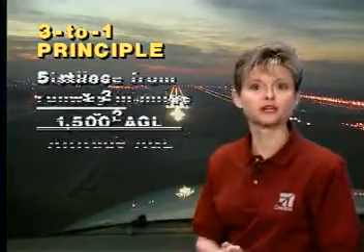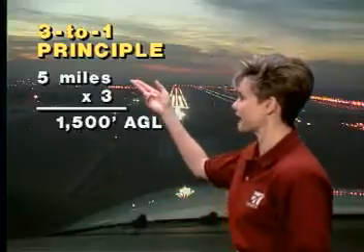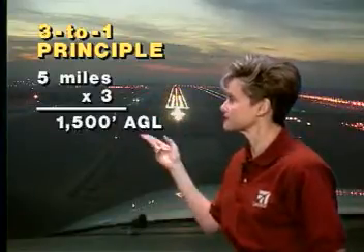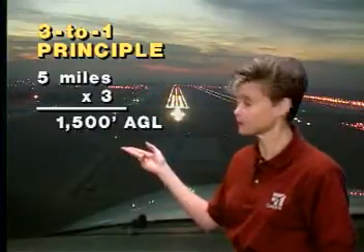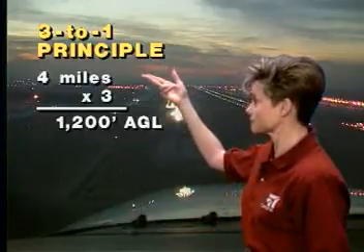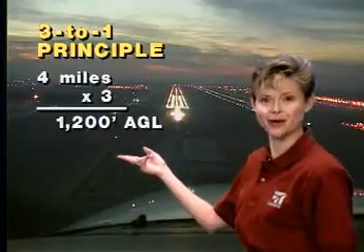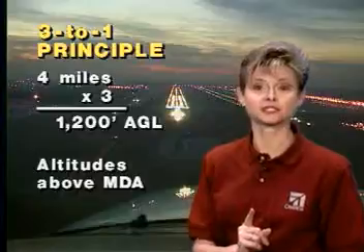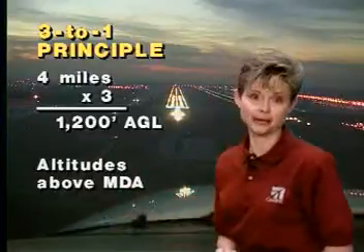In other words, when you are, let's say, 5 miles out, you should be at 1,500 feet above ground level. At 4 miles, 1,200 feet, and so on, as long as these altitudes are above the MDA.